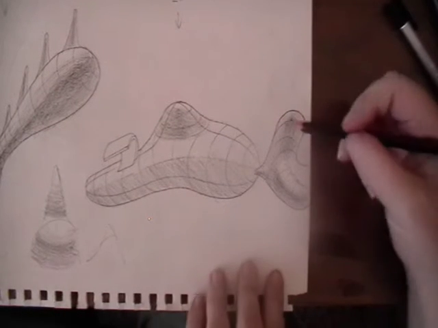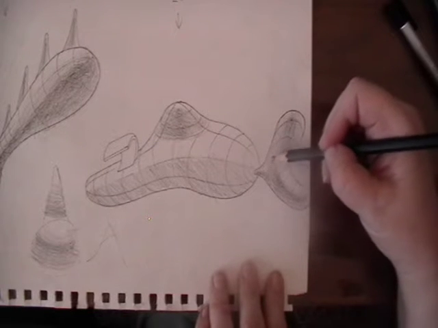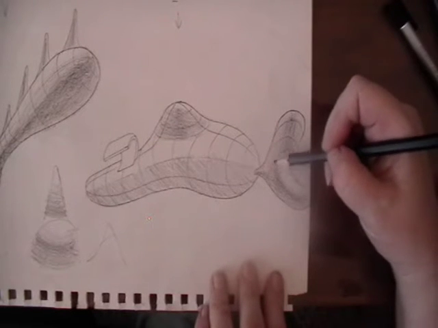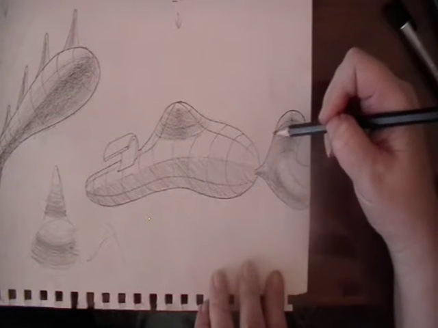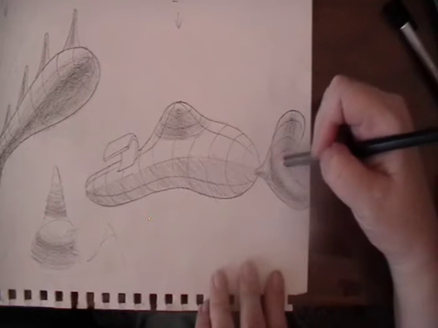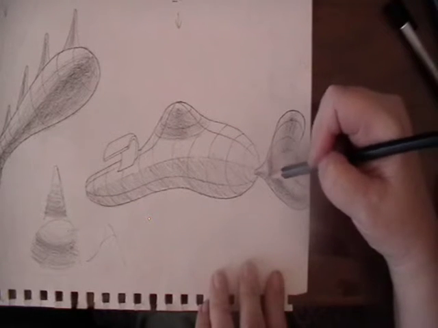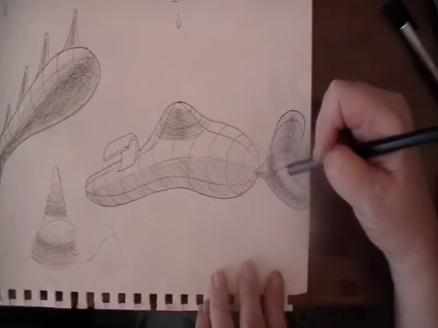Okay, so now we got to figure, because right here, this kind of looks like nothing's going on. So I'm going to take this up. I'm going to make this really dark in here, because I want it to indent. So it's going to go really dark.